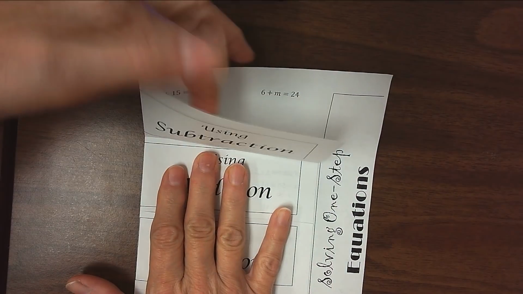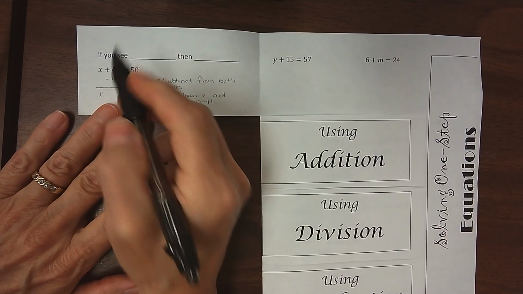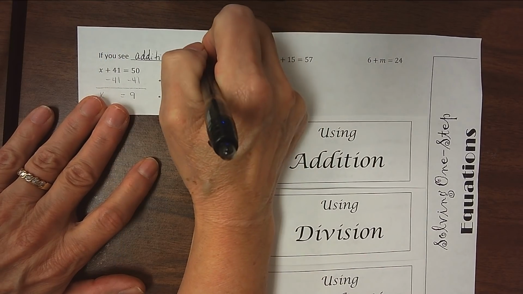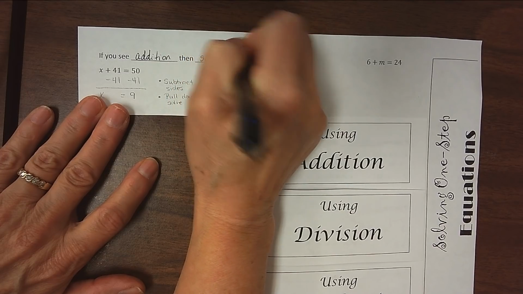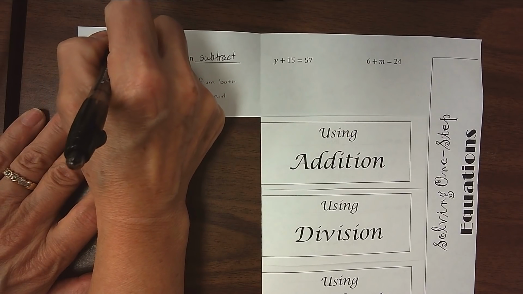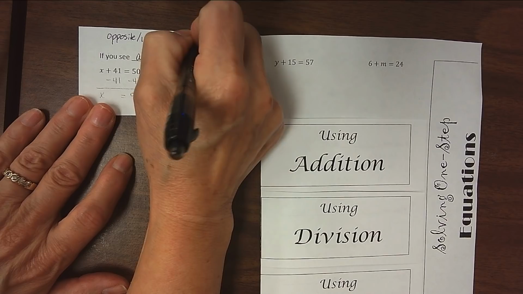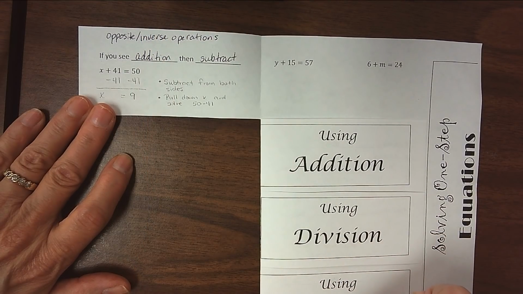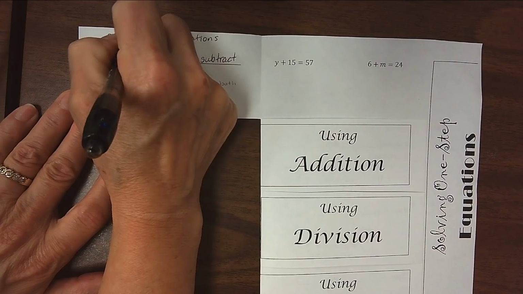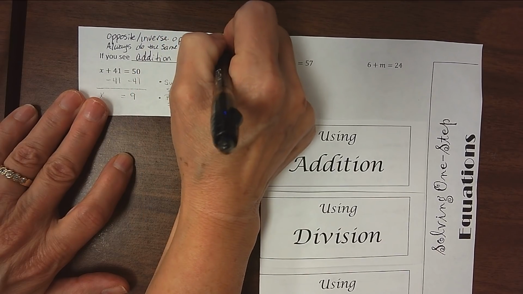All right. So if we open up our using subtraction flap here, we're going to note that if we see an addition sign, we're going to subtract. So we're going to do opposite operations or inverse operations. So we'll always use opposite or inverse operations. And as you'll see as our notes go on, you'll always do the same thing to both sides of the equal sign. That's so important. Always do the same math on both sides of the equal sign.